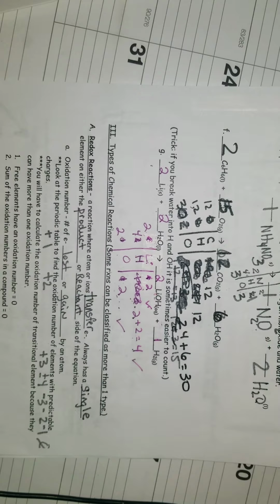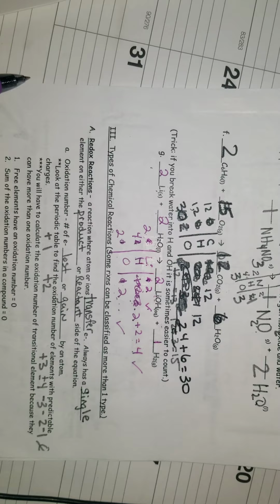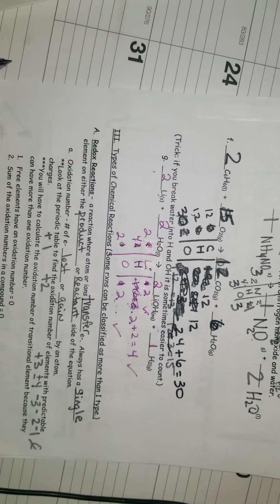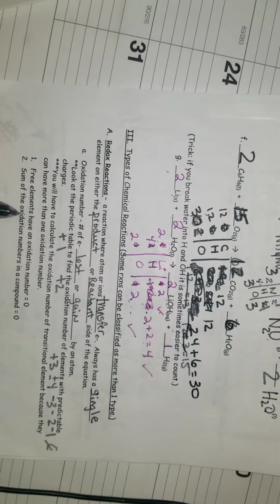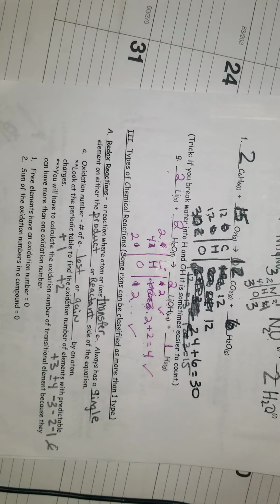2, 2, 2, and 1. That is the correct way to balance this equation. I love it. Okay. Let's go ahead and keep going with our notes. And you know what? Actually, we're going to pause for a moment. We are going to go to our homework first, and then we'll come back to our notes.